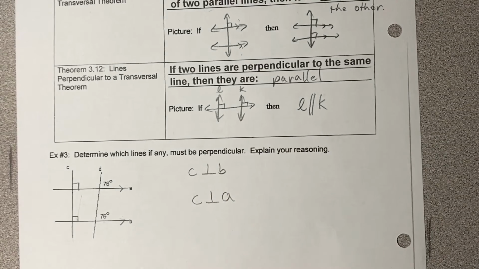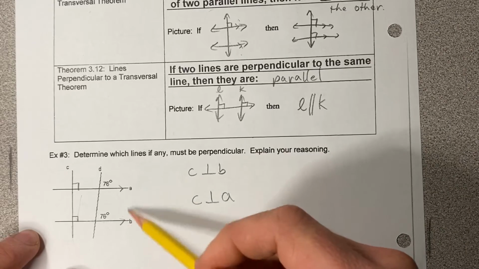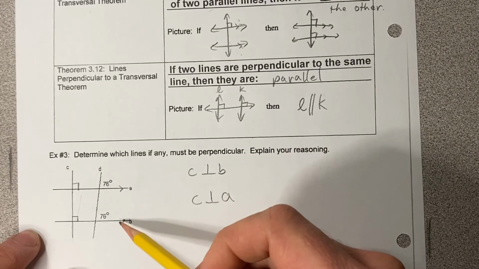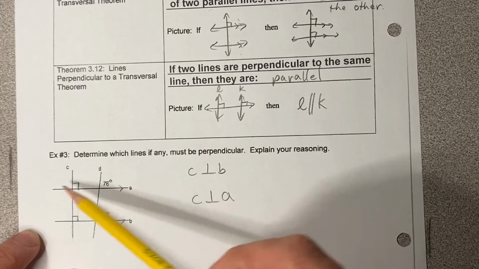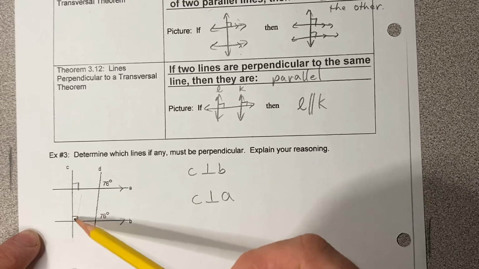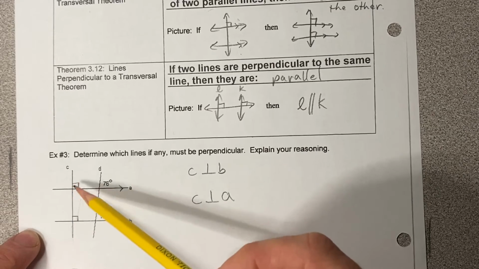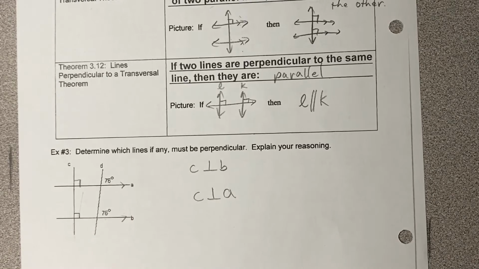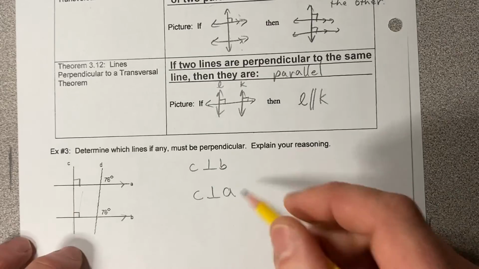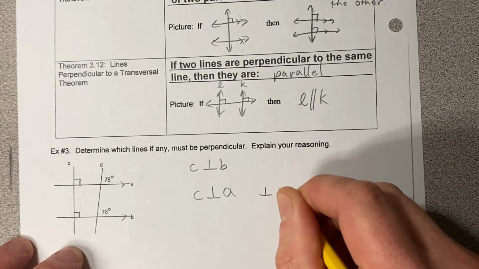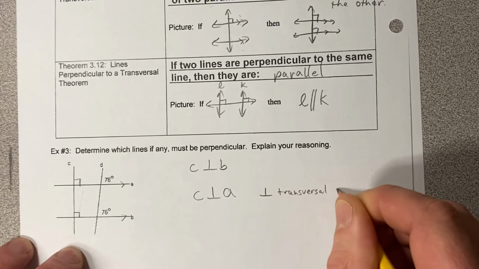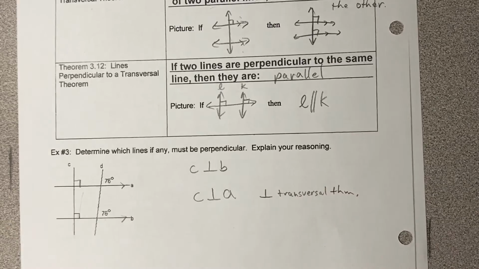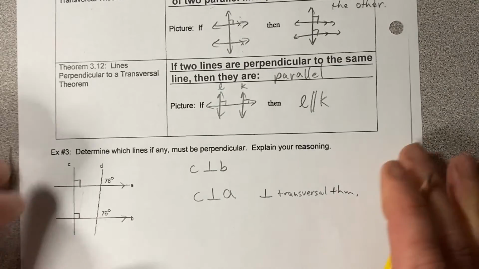So our reasoning: we've got the corresponding angles converse to get parallel lines. And then I believe this is the perpendicular transversal theorem. If we know these are parallel and the transversal is perpendicular to one, we know the transversal is perpendicular to the other. So that's how we know that C is perpendicular to A. So I guess we could write perpendicular transversal theorem as a little justification there. All right, so that's basically it.